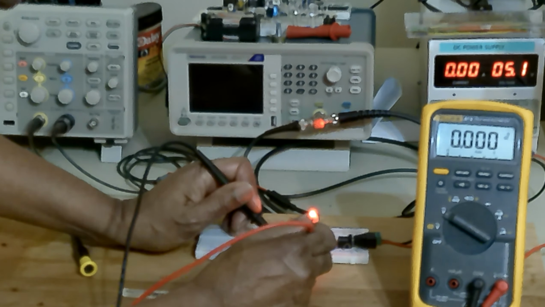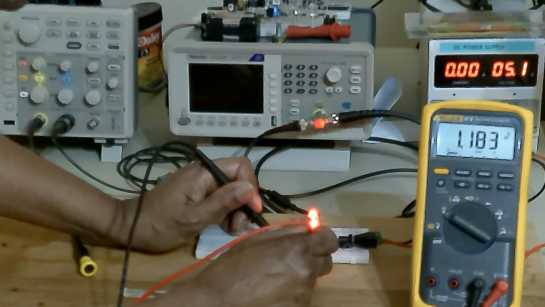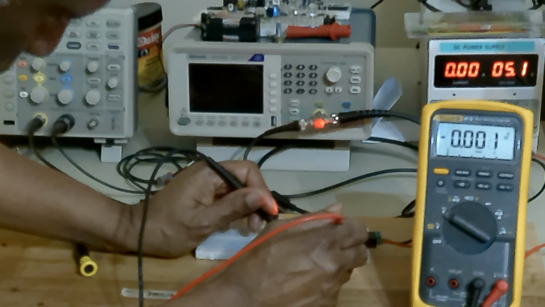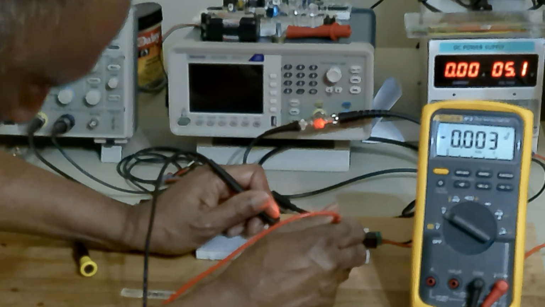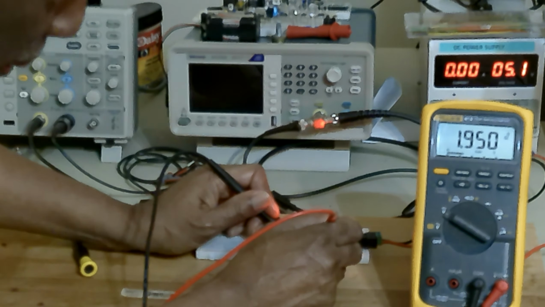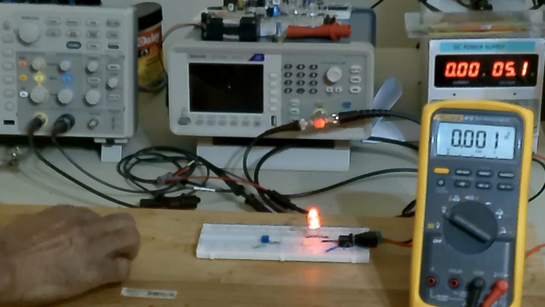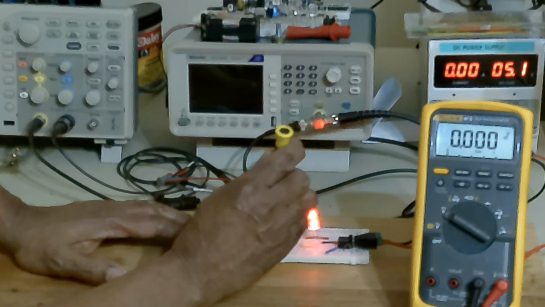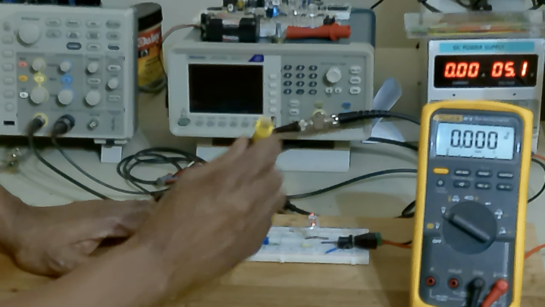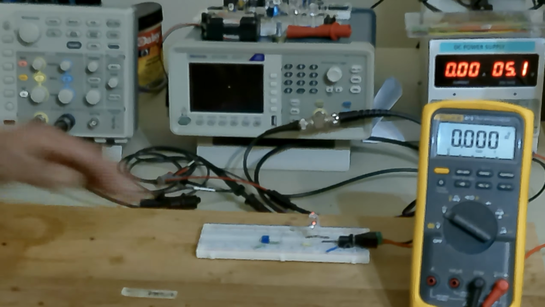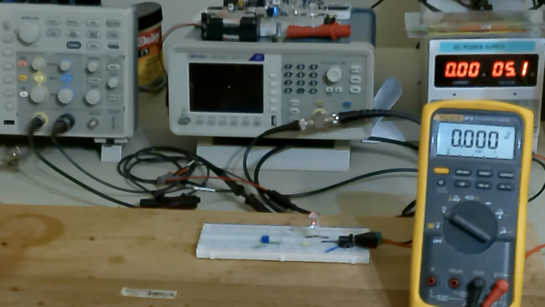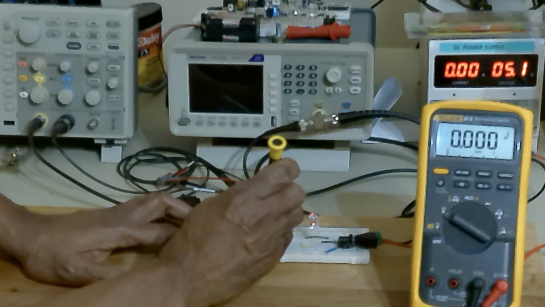Across my resistor, 1.18 volts. And my LED, 1.95 volts. So you see that the potentiometer can be used as a switch basically, and a way to control the voltages and currents throughout the circuit.